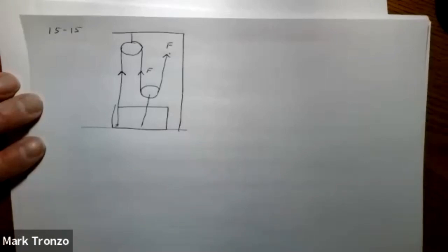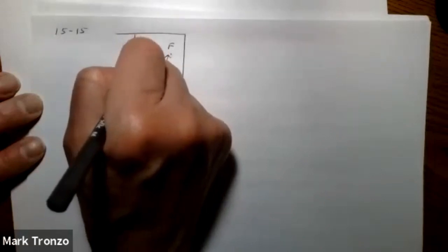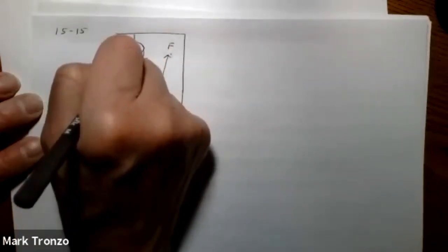So we have something, like I said, sort of something like this. And how we usually write these, when we do tension, we usually put them like this.